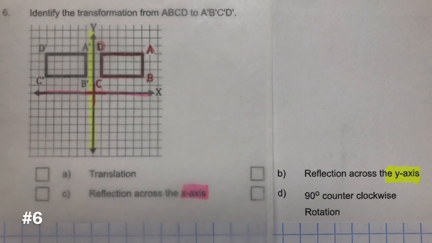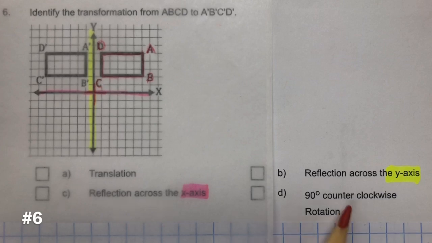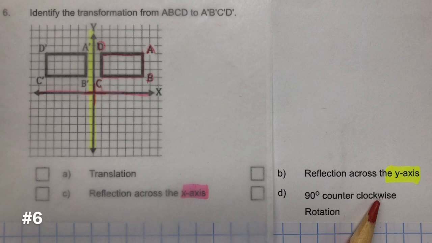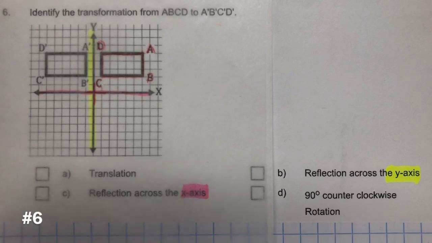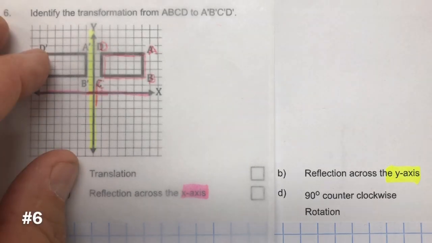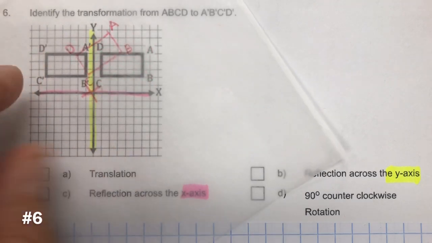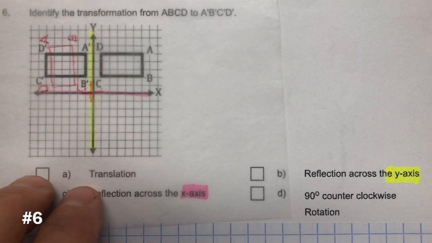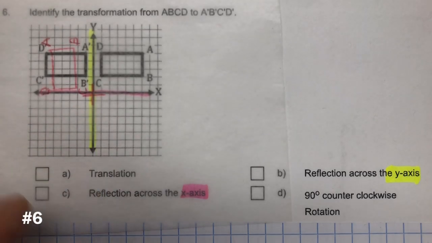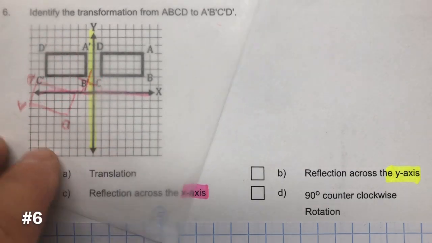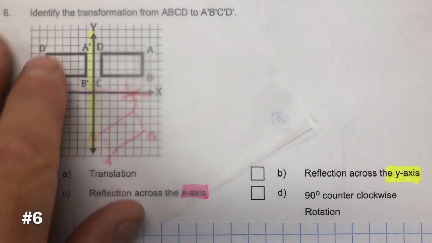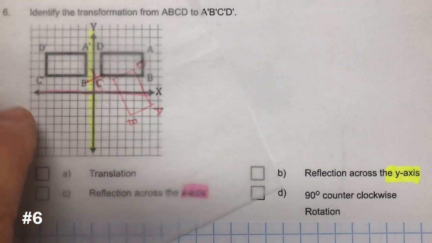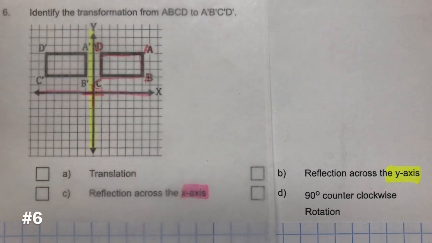For D, a 90-degree counterclockwise rotation. Counterclockwise is the opposite of the way a clock moves or rotates. So I'm going to rotate it 90 degrees counterclockwise, lining up the origin cross, and you can see that that's definitely not a 90 degrees counterclockwise. Here's 180, 270, and a full 360 gets us back. So it's not a 90 degrees counterclockwise rotation.